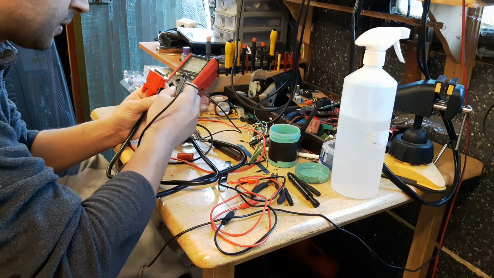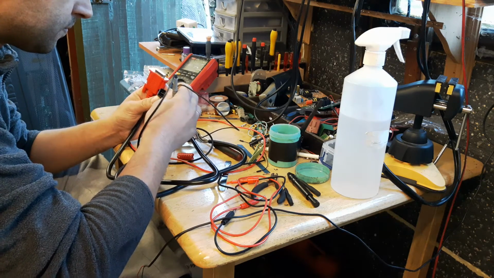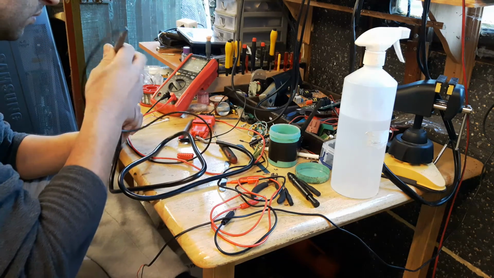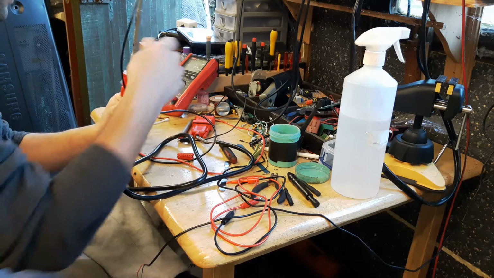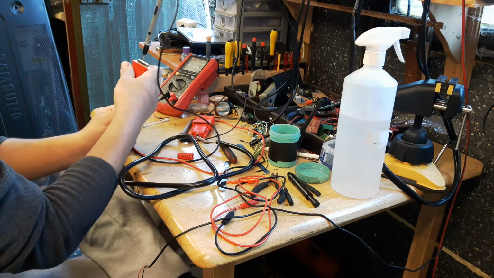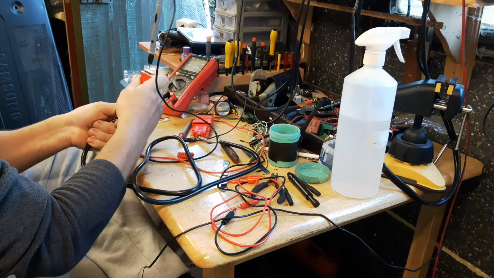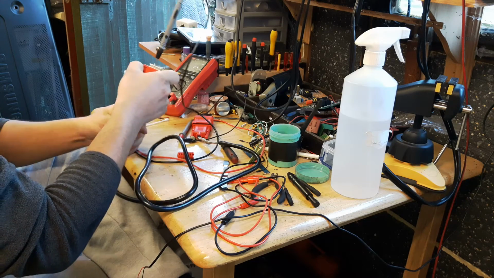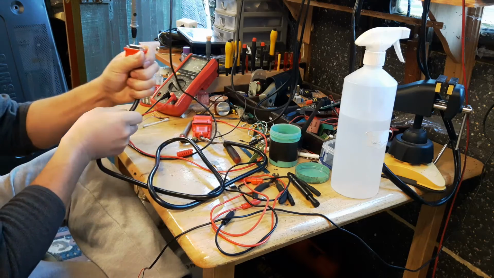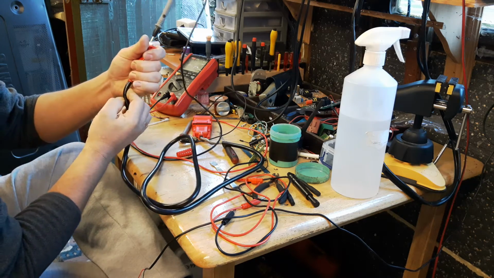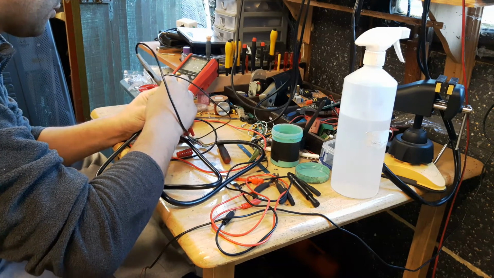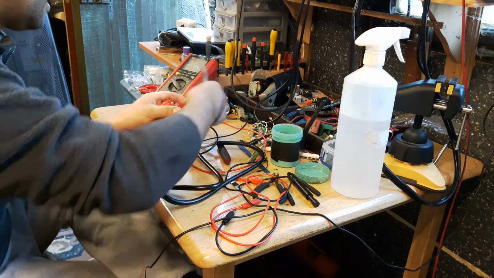Let me go differently. Let me go to pin number 6, which is CAN high, which is that one there, yeah? Pin number 6, 0.4 ohms. But watch this. Pin 6 is okay. It's not pin 6, it's 14. It's pin 14 that needs CAN.